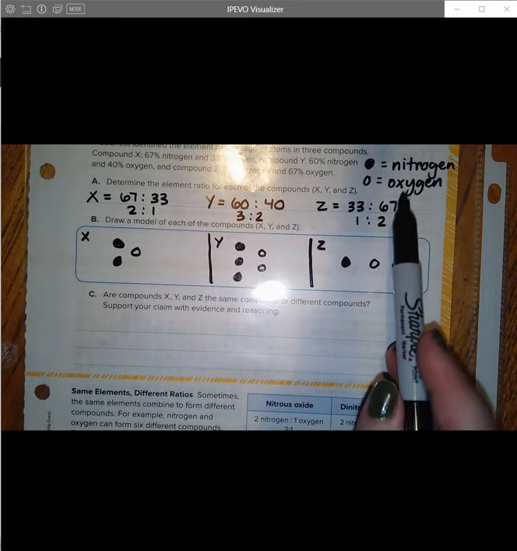Next to that is dinitrogen trioxide, which is 2 nitrogen and 3 oxygen. The picture is showing a blue liquid. So even though both of these are made of completely the same elements, the elements are in different ratios. So that should help us answer part C. The question again is, are compounds X, Y, and Z the same compound or different compounds? Even though they're all made of nitrogen and oxygen, they all have different ratios, so they are different compounds. My answer for this will be, they are different compounds because they have different ratios of nitrogen and oxygen.